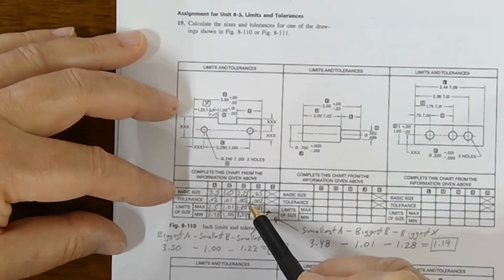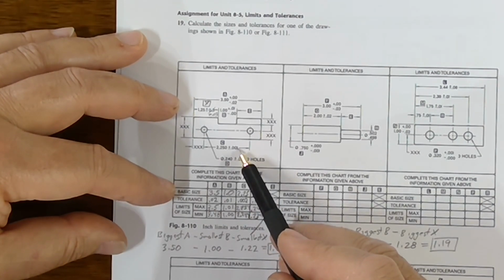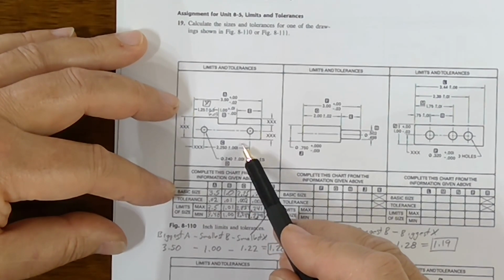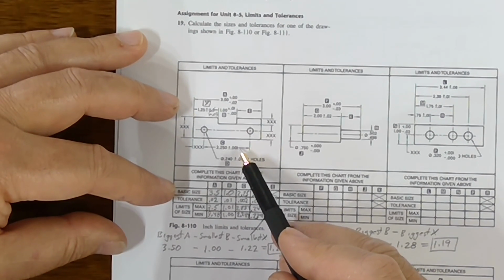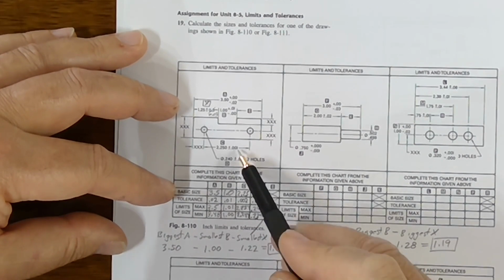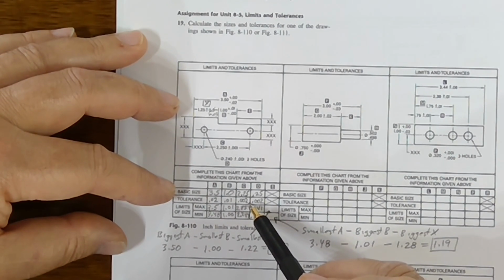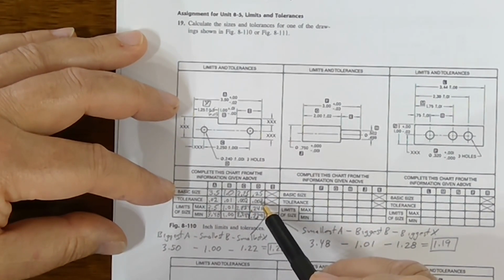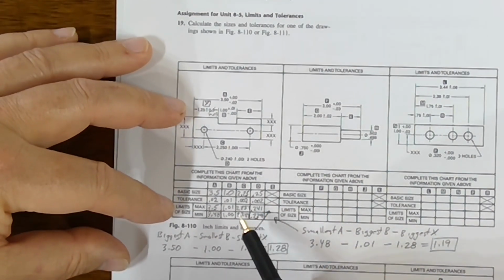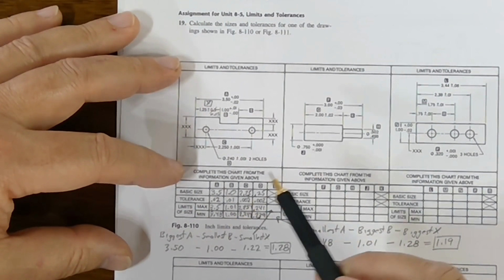For C, it's plus or minus 0.001, right? So it could be over by 0.001 and under by 0.001, or the total of those, or the difference between these, is 0.002 for C. And likewise for D, same thing.